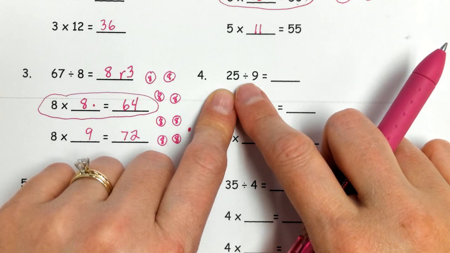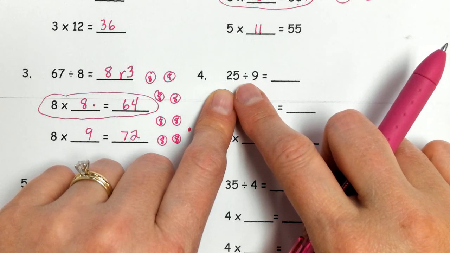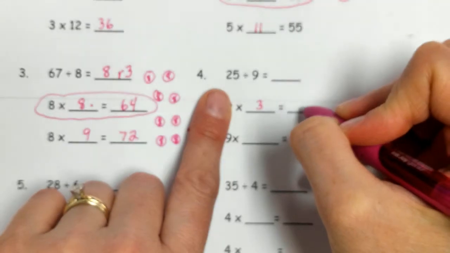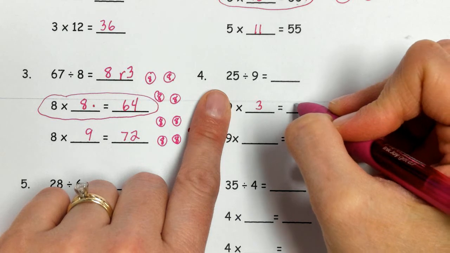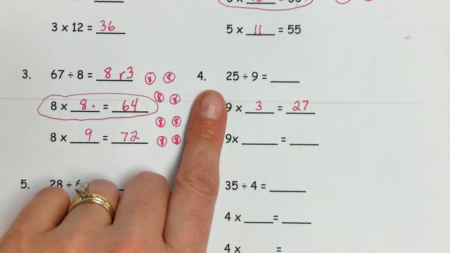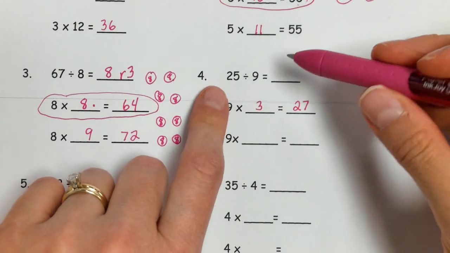Are there any multiples of 9 that are in the 20s? 9 times what? 9 times 3 equals what? It's 27. Now, can I use that? No. Can I use that 27?